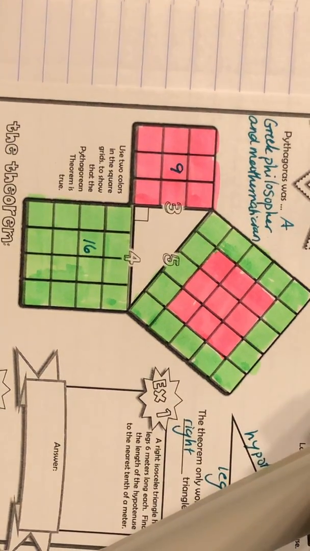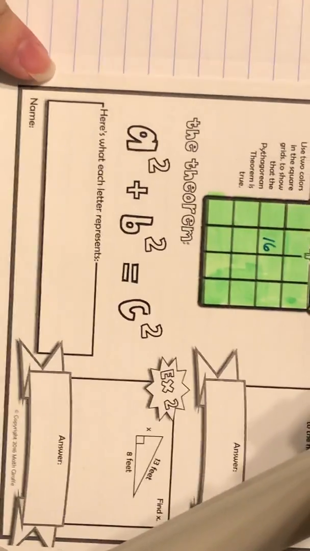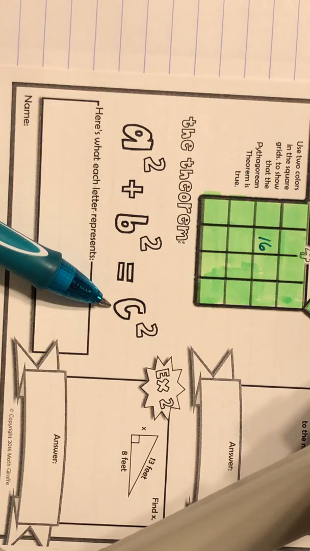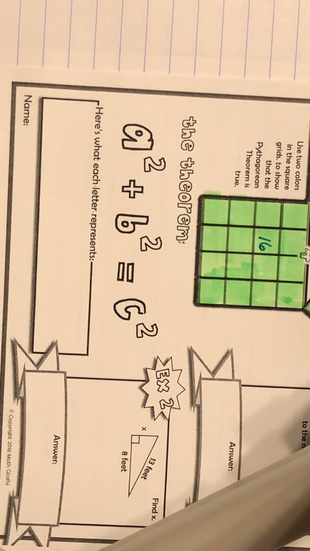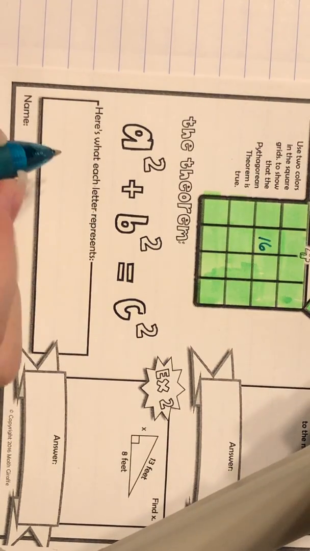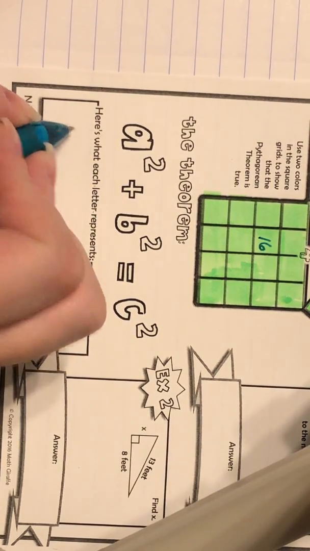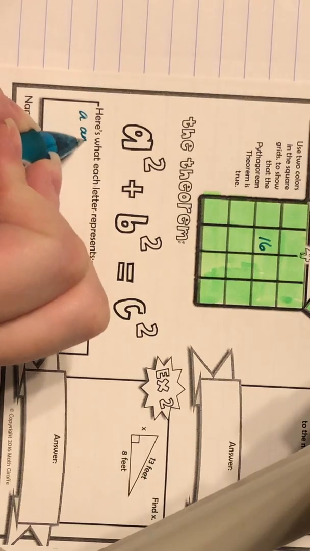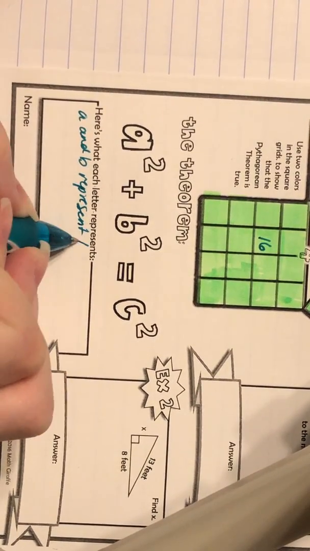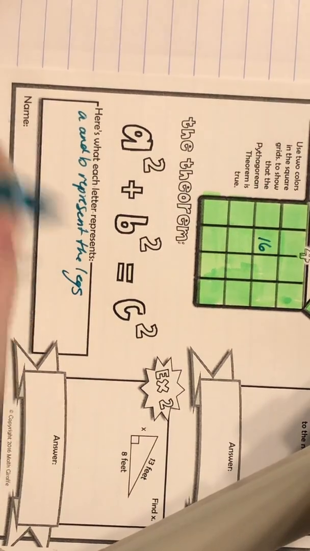So the theorem is a squared plus b squared equals c squared. Each letter represents something different. A and B represent the legs.